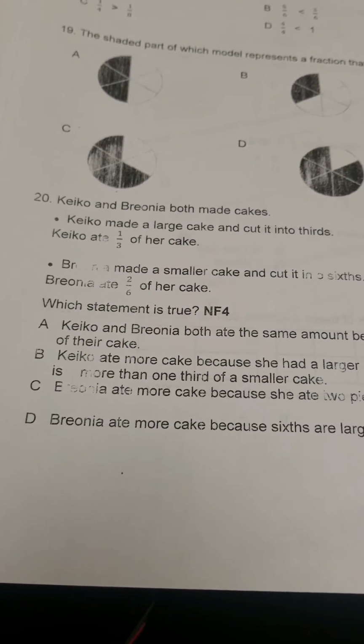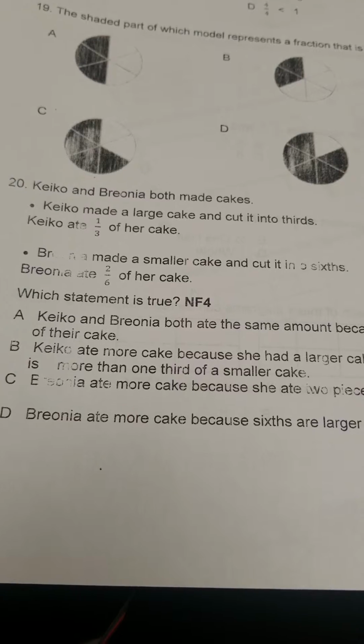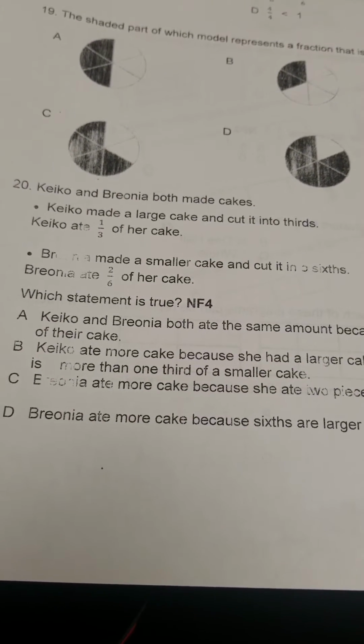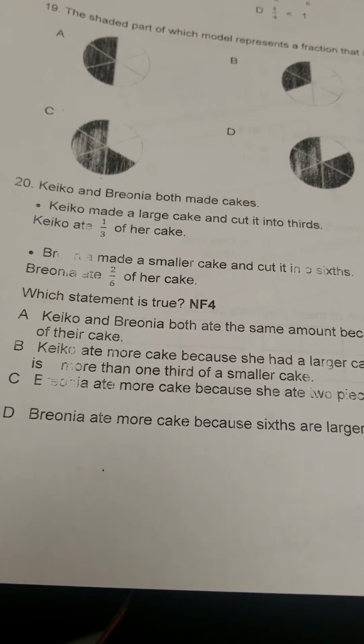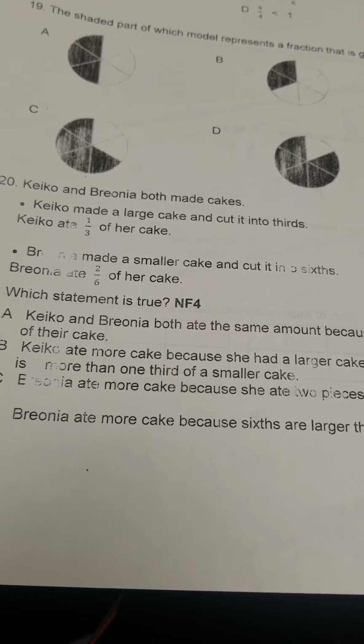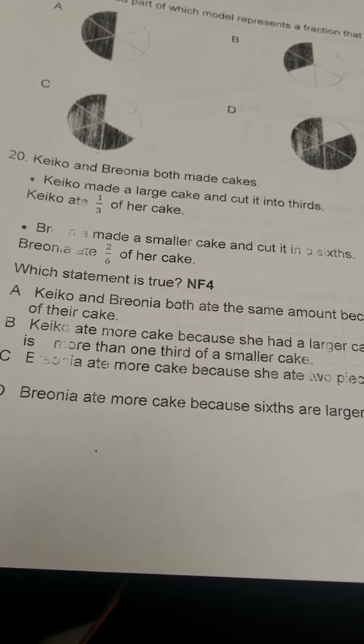And number 20. Keiko and Brianna both made cakes. Keiko made a large cake and cut it into thirds. Keiko ate 1/3. Brianna made a smaller cake and cut it into sixths. Brianna ate 2/6 of her cake.